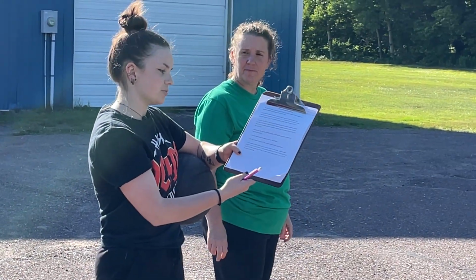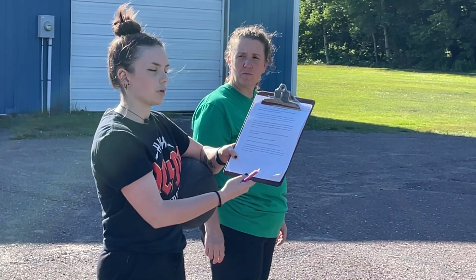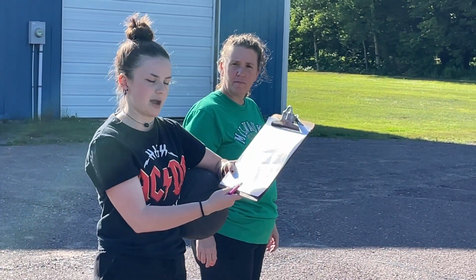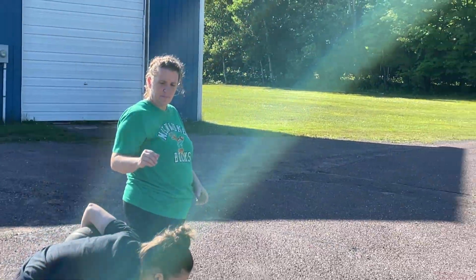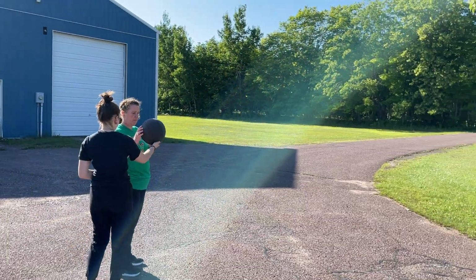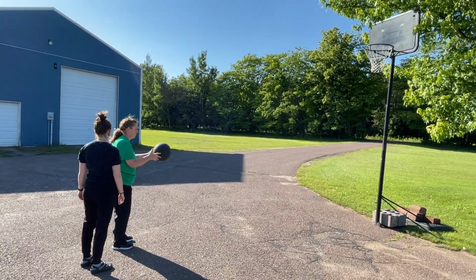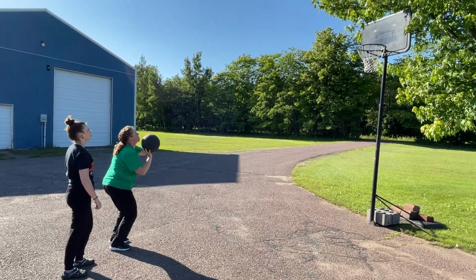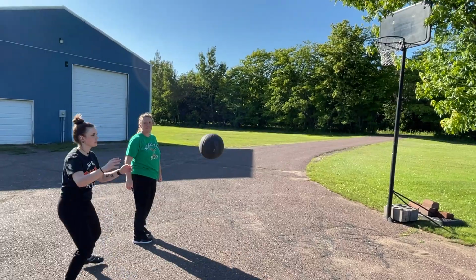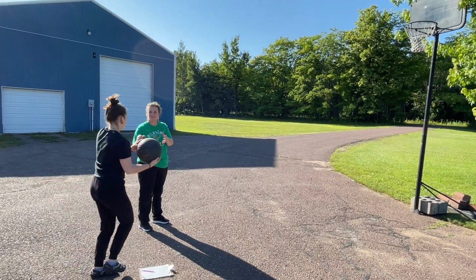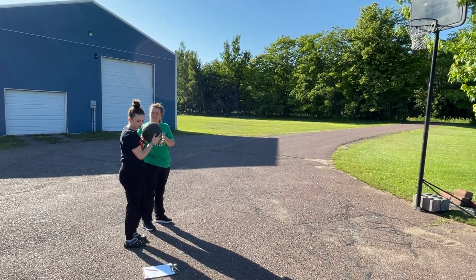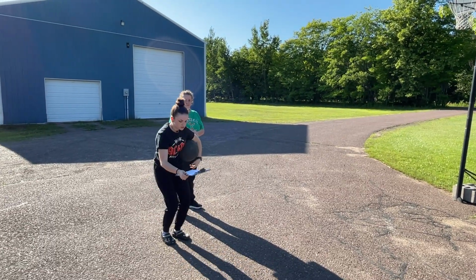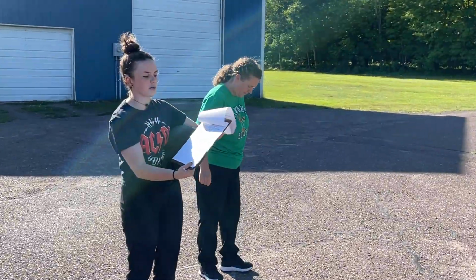And now we move to step 6, where we present the original instruction of shoot the basketball free throw in the basket. All right, shoot the basketball free throw in the basket. They didn't make it successfully, so this is the beginning of our next trial.